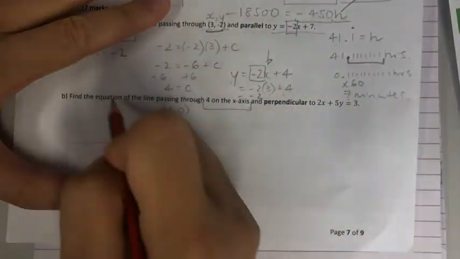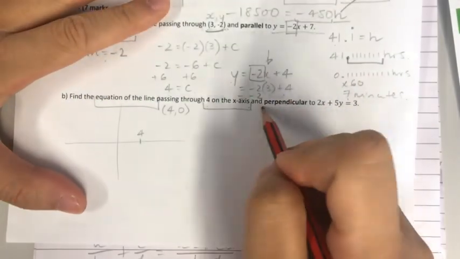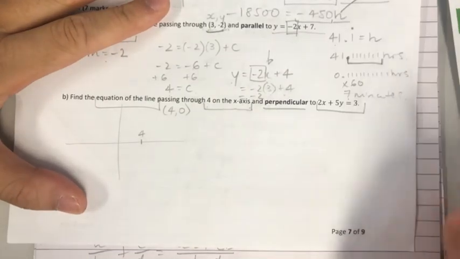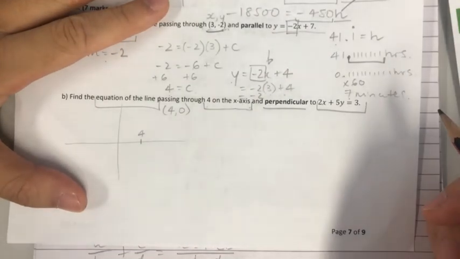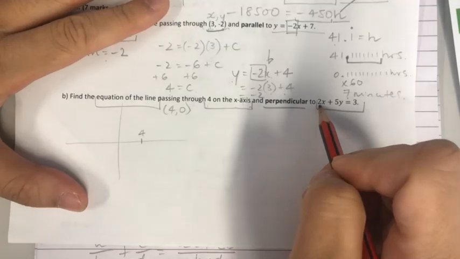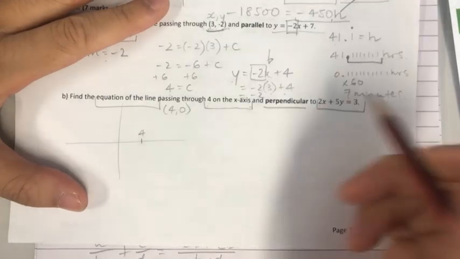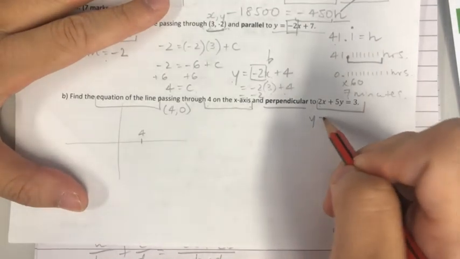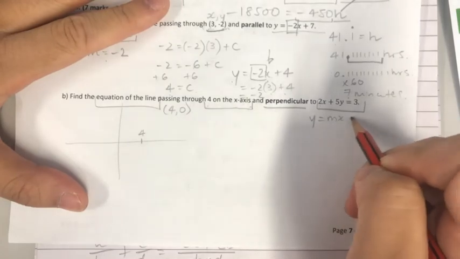I also need to have an equation of the line that is perpendicular to this line here, which requires me to determine the gradient. Now, I can't just say, well, 2 is the gradient, because the only way that you can do that is if the line equation is written like this.